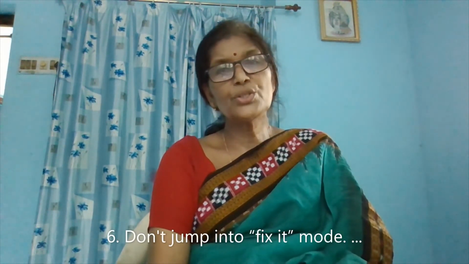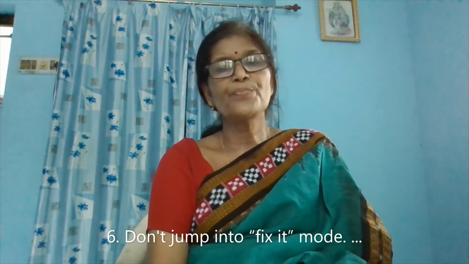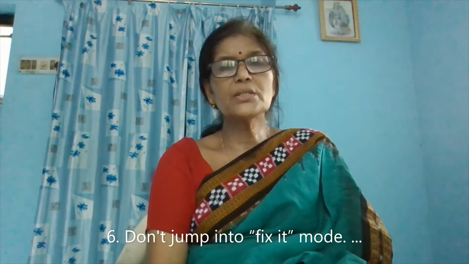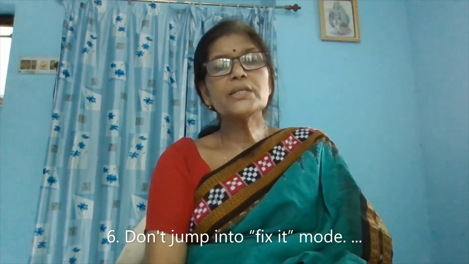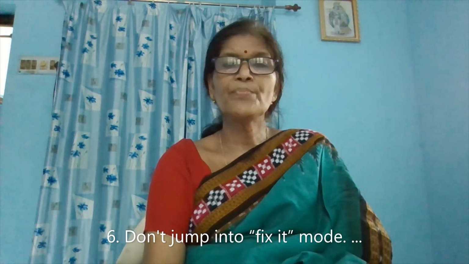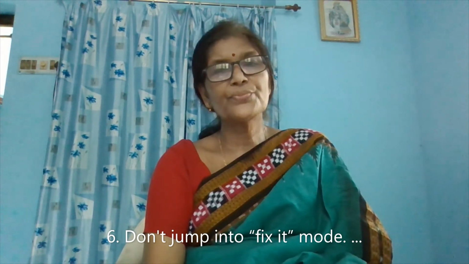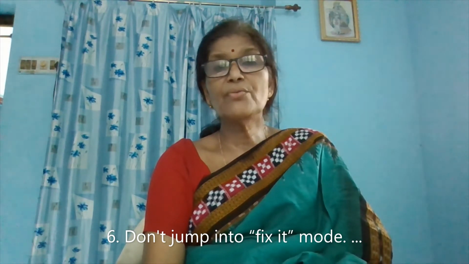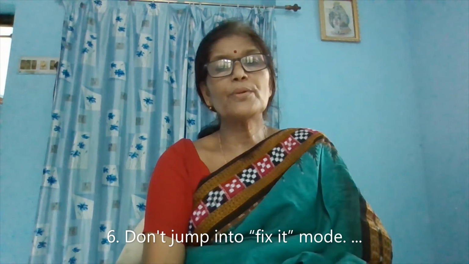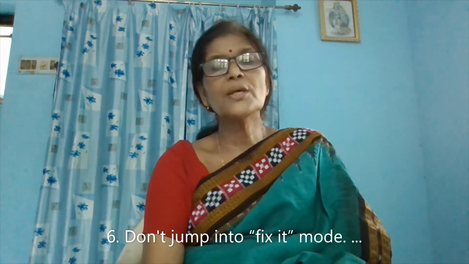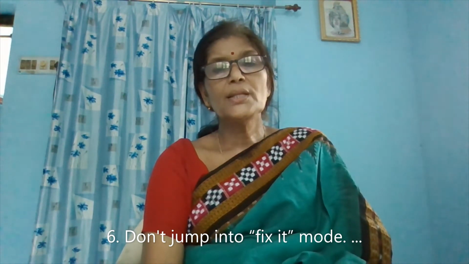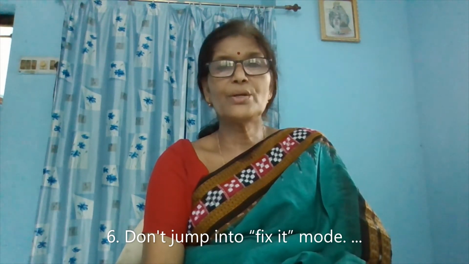Tip 6, don't jump into fix-it mode. As teachers, we are so used to fixing things that we may immediately try to find solutions. Sometimes it's more useful to just listen and understand what is wrong. Students might not even want you to fix the problem. After you understand the problem, you can talk with the student about possible solutions and what support they may or may not want from you.